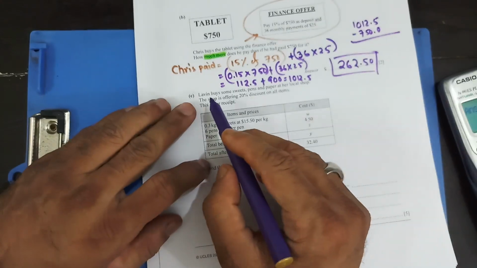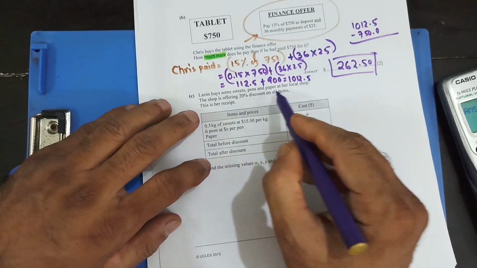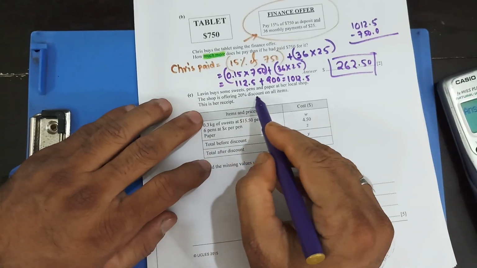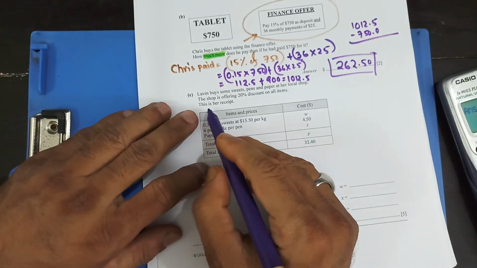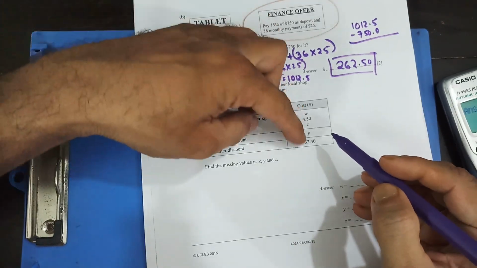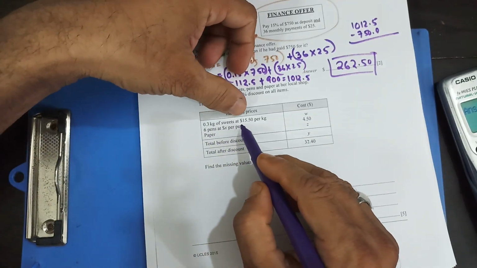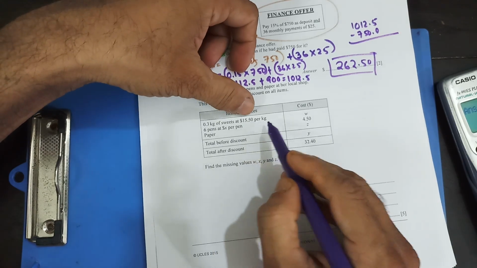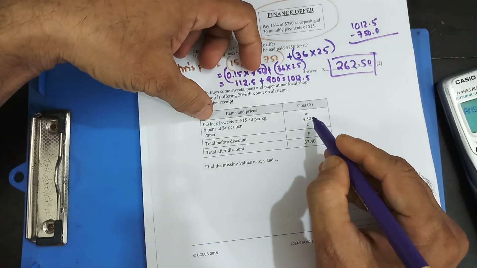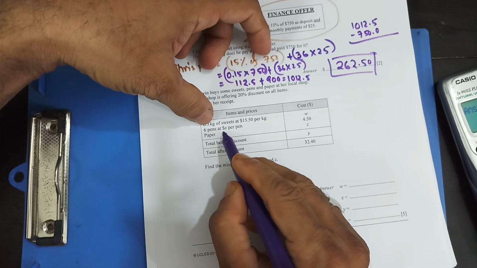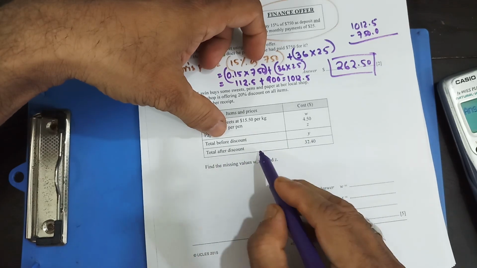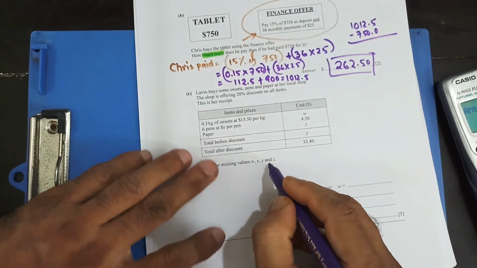Now Levin buys some sweets, pens, and paper at her local shop. The shop is offering a 20% discount on all the items she bought. This is her receipt. The receipt says items and prices. That's the list of the things she bought, and this is the price. So 0.3 kg of sweets at $15.50 per kg. She didn't buy a whole kg or more than that, she bought less. So W, and then 6 pens at $X per pen. Then paper, total before discount, total after discount. Find the missing values W, X, Y, and Z.